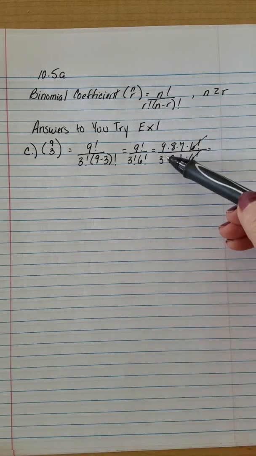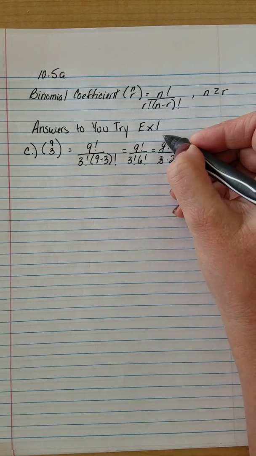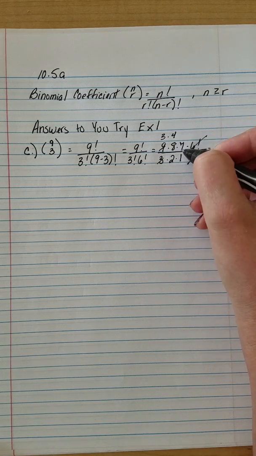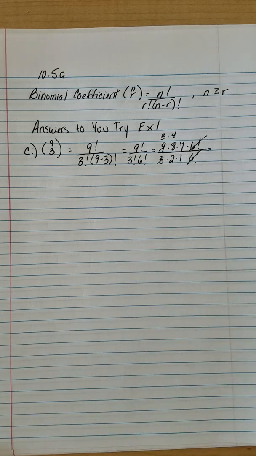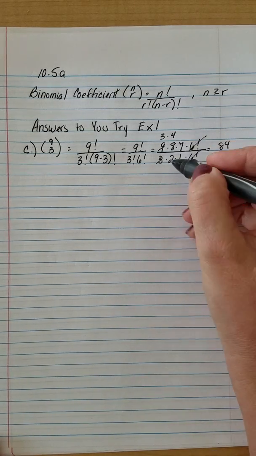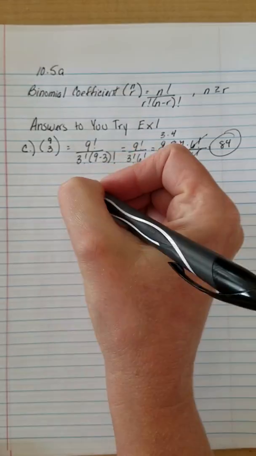And now we can reduce this here. 9 divided by 3 is 3. 8 divided by 2 is 4. And then I have left in the numerator a 7. So 3 times 4 times 7 is 84. And what's left in the denominator is just a 1. So there it is.